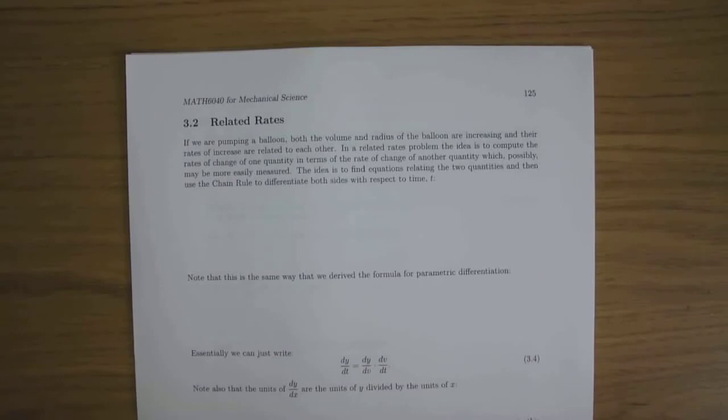Okay, so what this section is about is when you have two different variables that are changing in time, but there's a kind of relationship between them. As an example, if you're pumping a balloon, as you pump air into the balloon, the volume increases and also the radius increases. And the question is, what is the relationship between those rates of change? Now, on the face of it, it's a little bit difficult. Like if it says, okay, if the volume is increasing by 1 cubic meter per second, how fast is the radius changing? It's a little bit difficult.